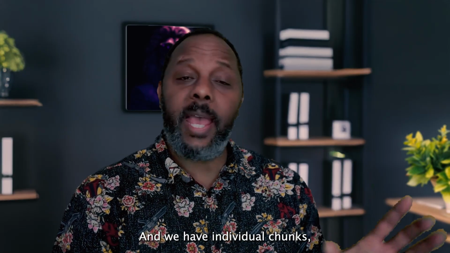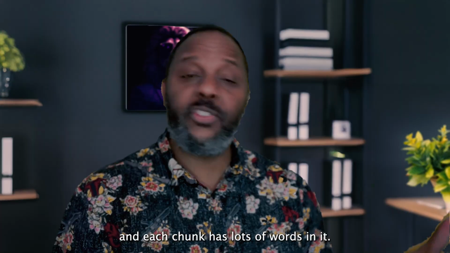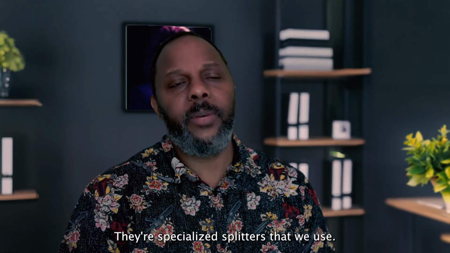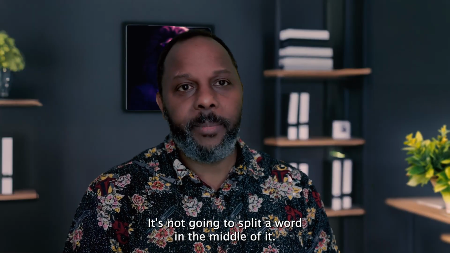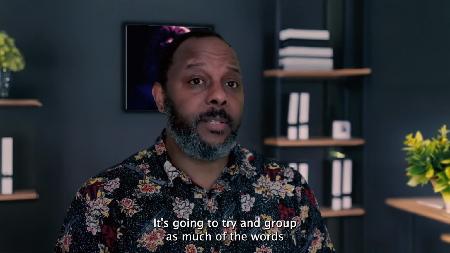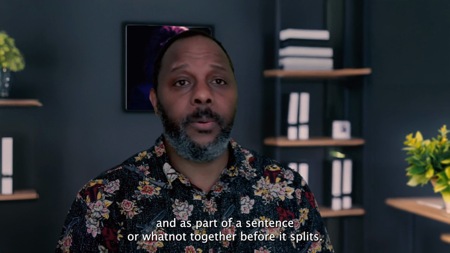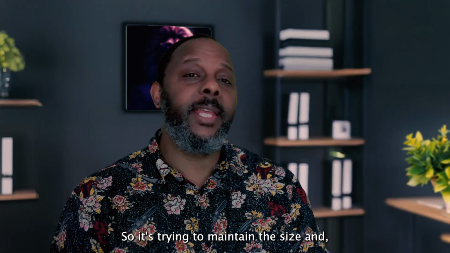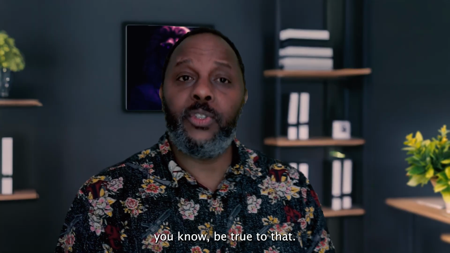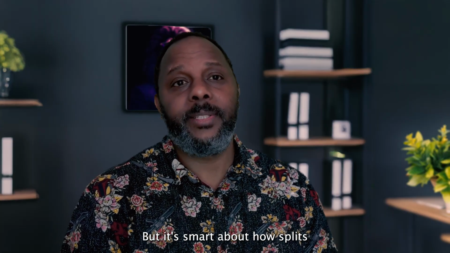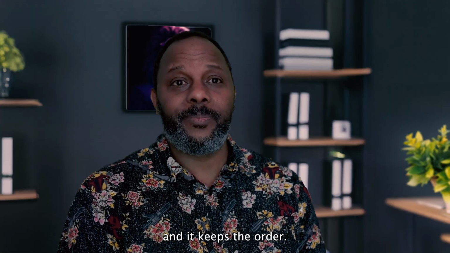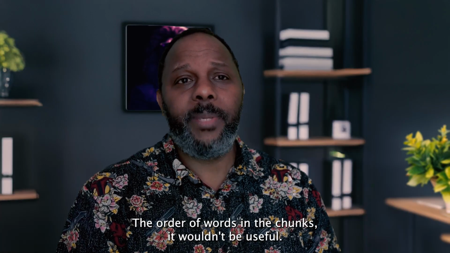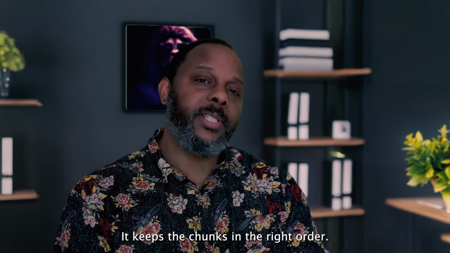And we have individual chunks. And each chunk has lots of words in it. And our splitters are smart. They're specialized splitters that we use. It's not going to split a word in the middle of it. It's going to try and group as many of the words as part of a sentence or whatnot together before it splits. So it's trying to maintain the size and be true to that, but it's smart about how it splits. And it keeps the order. It would do you no good if it scrambled the order of words in the chunks. It wouldn't be useful then. So it keeps the right order, it keeps the chunks in the right order.